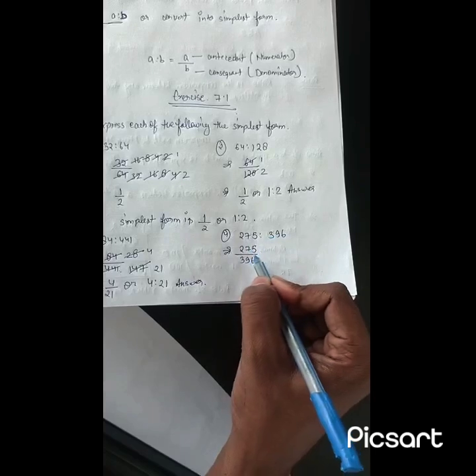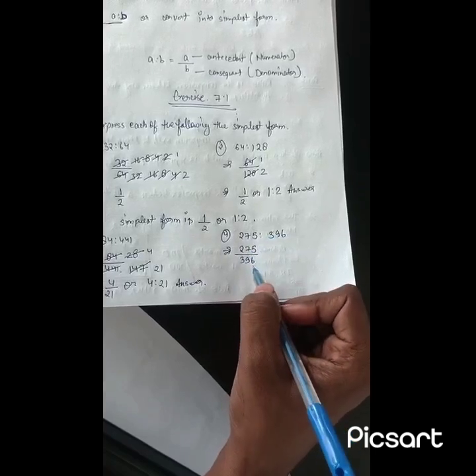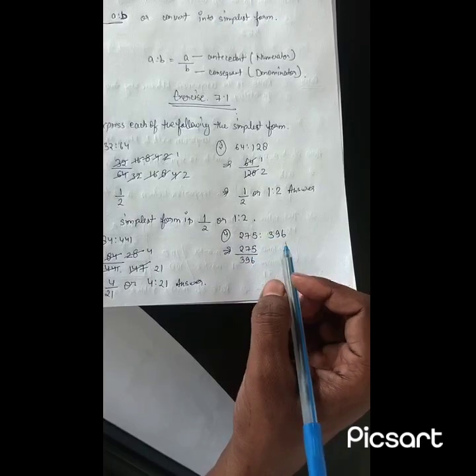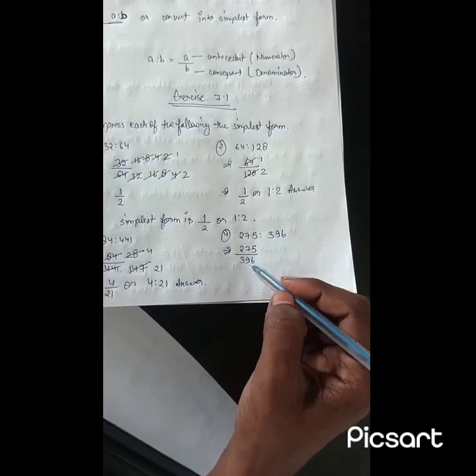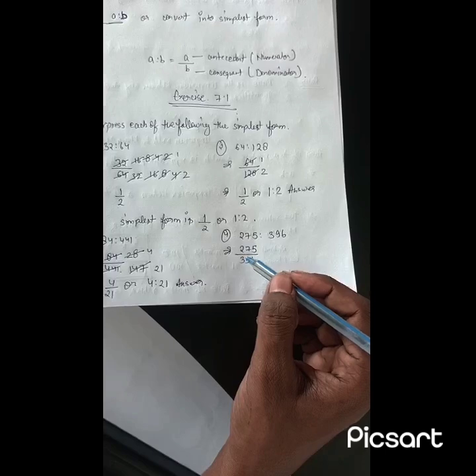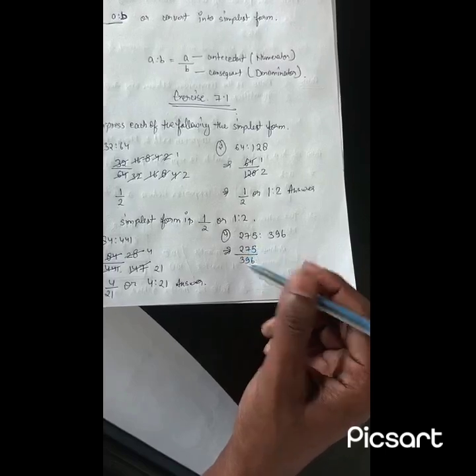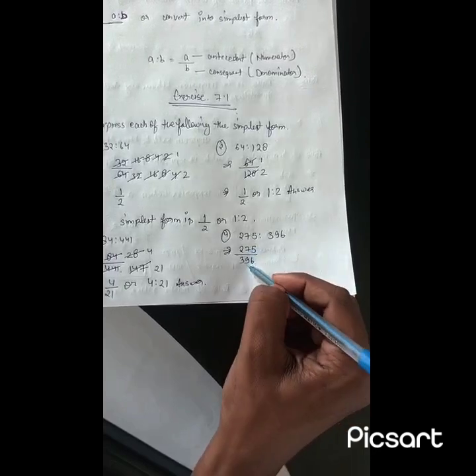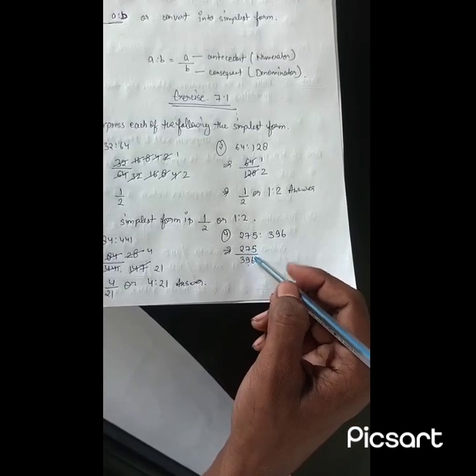Now see here, 5 is there so it can be divided by 5, but here 6 is there, so it is not possible to divide it by this. What if we divide it by 3? This can be divided by 3, but this will not be able to divide by 3, so no, this is not possible. Again think of another number.